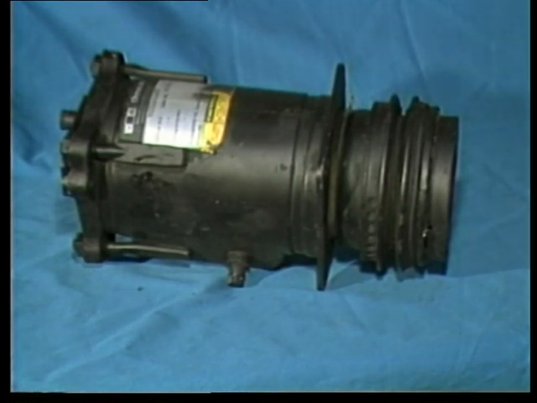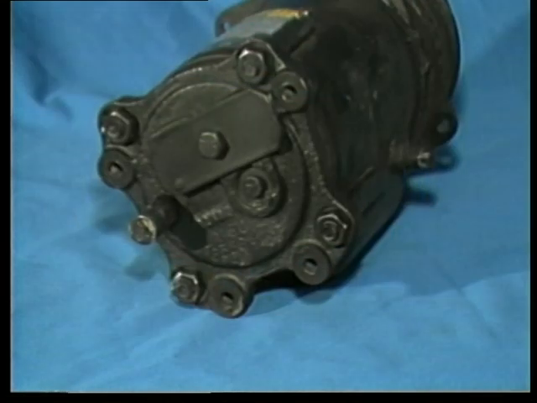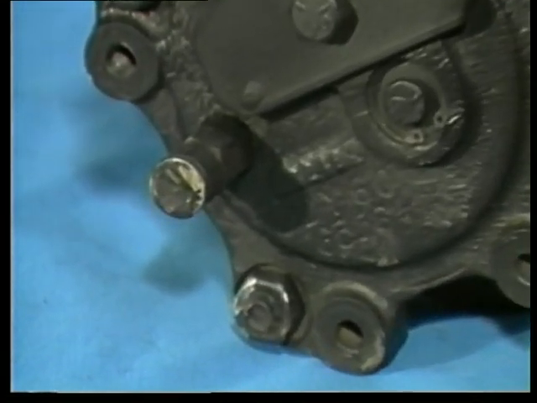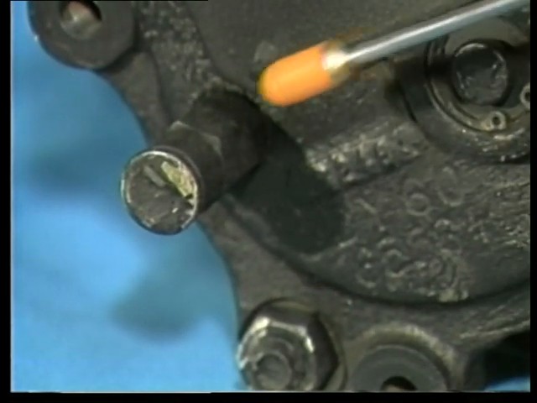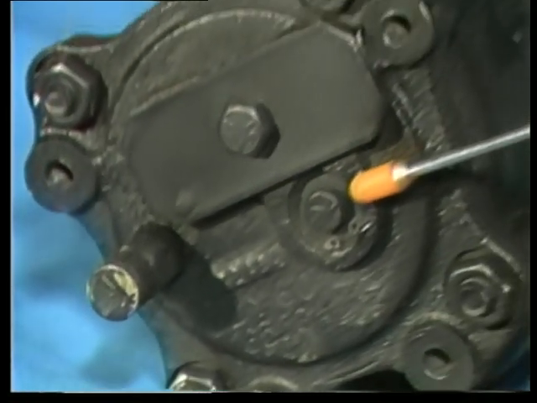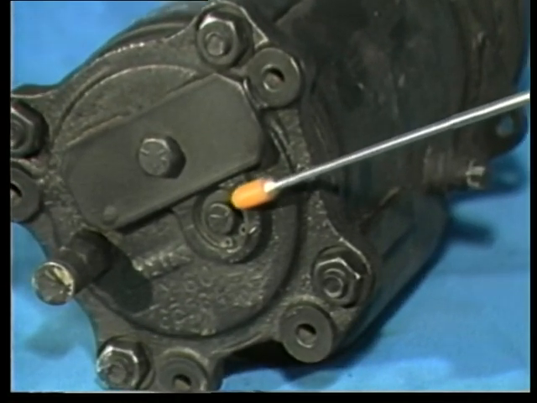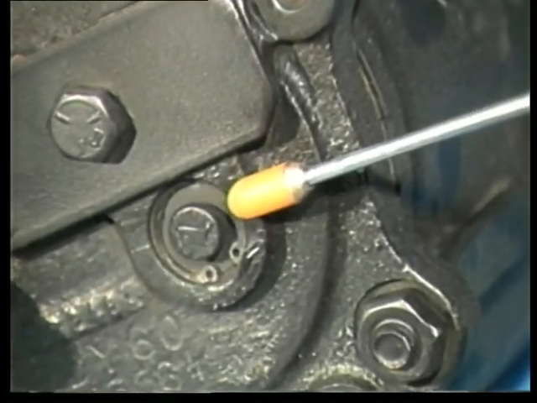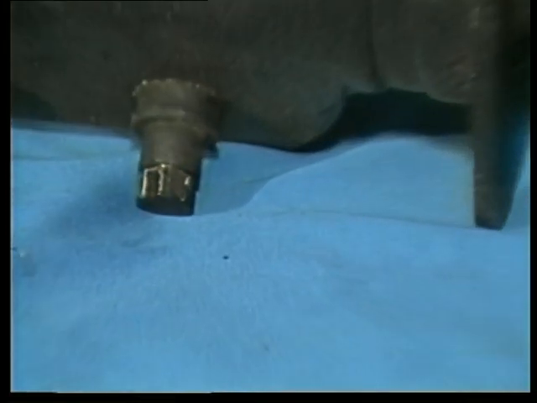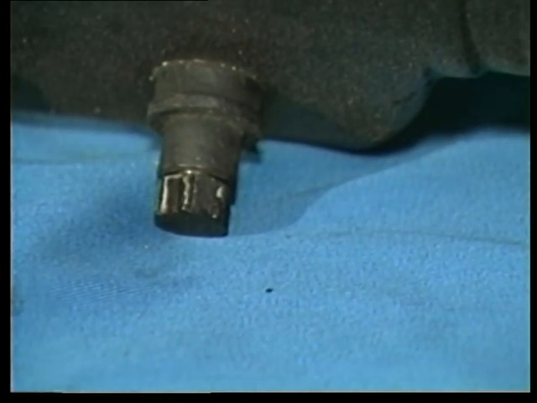This is a 6-cylinder axial compressor. Note that it has a pressure release valve on the rear head. A fitting is also provided for a sensor. This type has a sump and a drain plug for replacing or checking refrigerant oil.